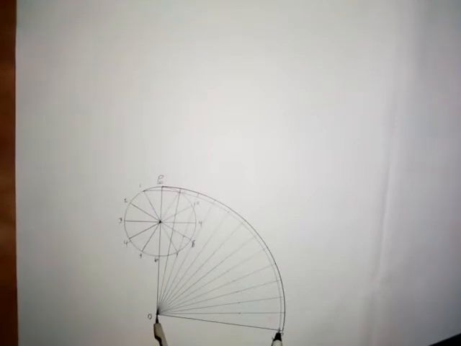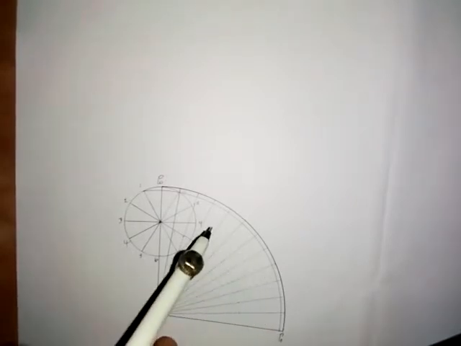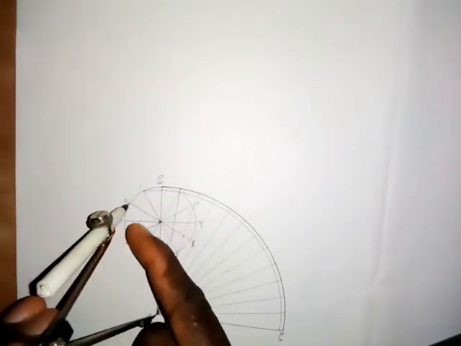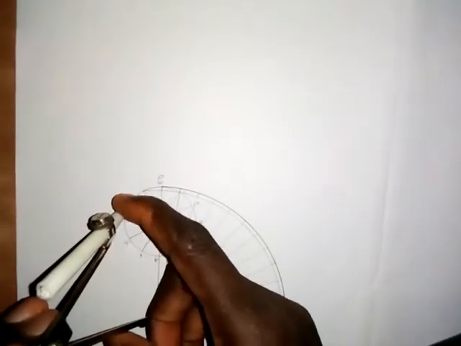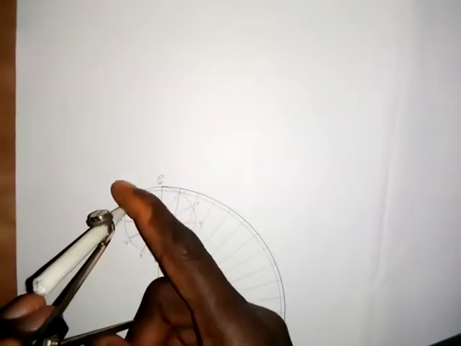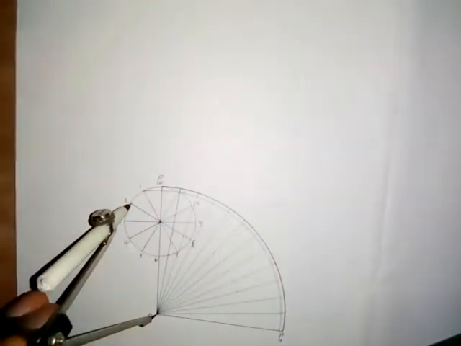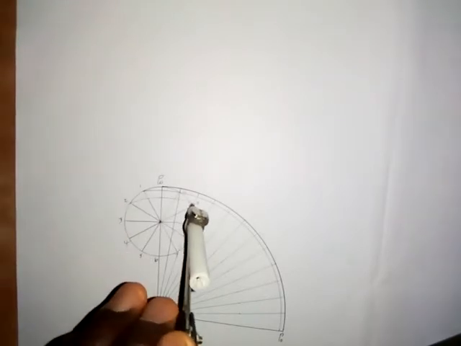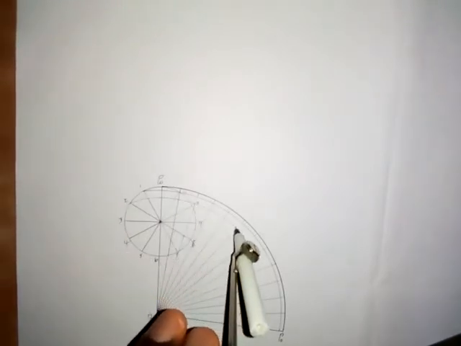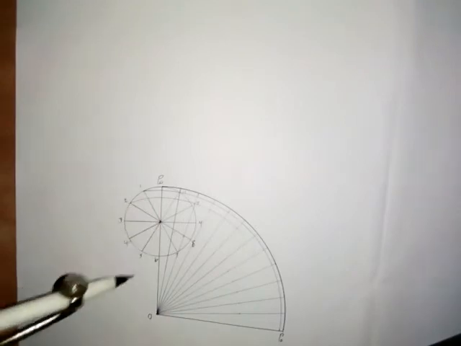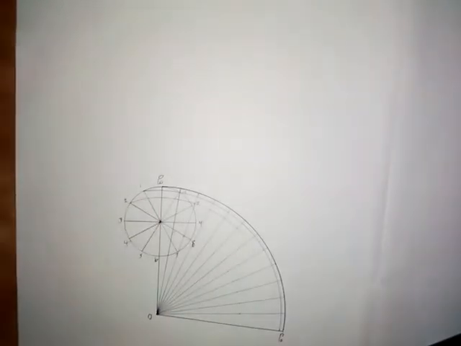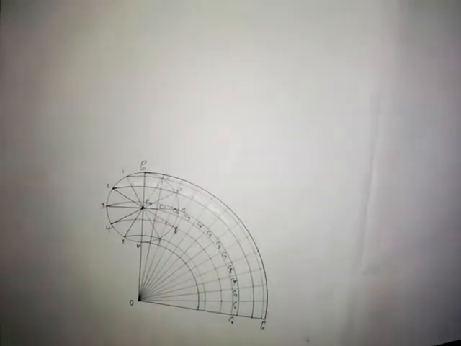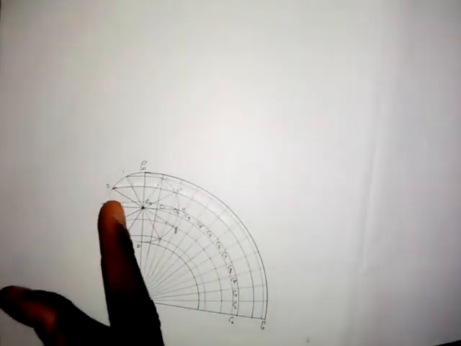Okay, so when you touch this, OP0, you stop it there. So 2 and 10, they are the same distance on the circle. So you draw an arc. Okay, so it goes like this. Okay, so all the arcs have been drawn. All the arcs have been drawn through the point.